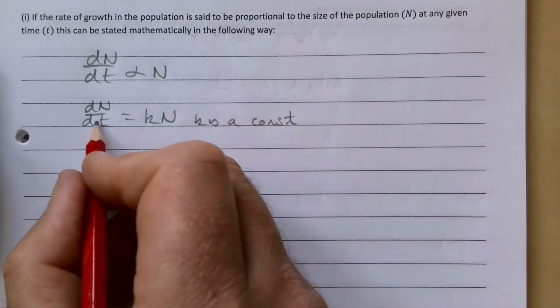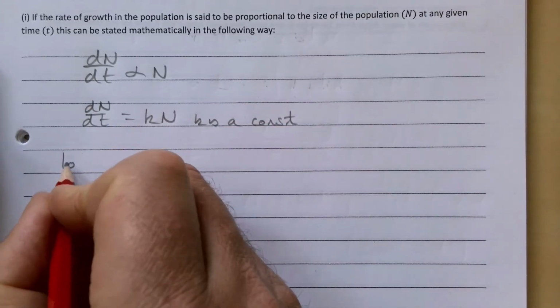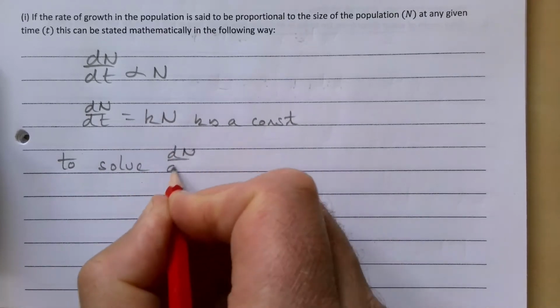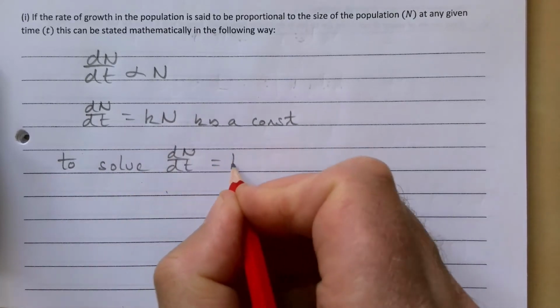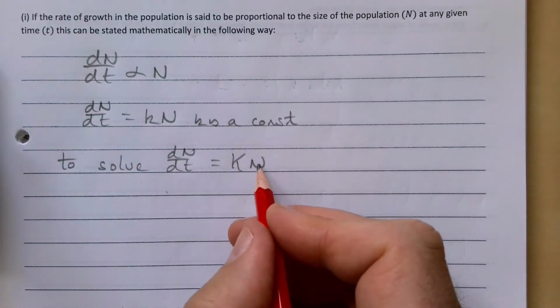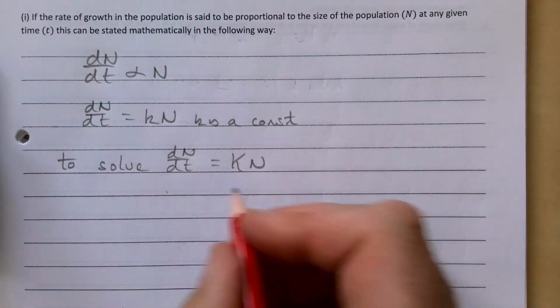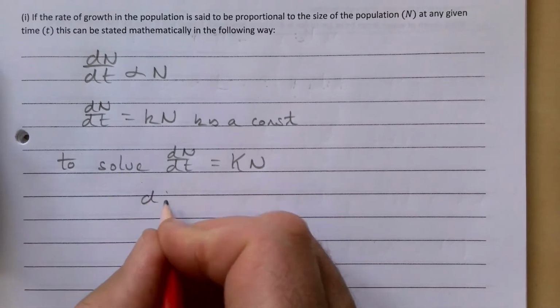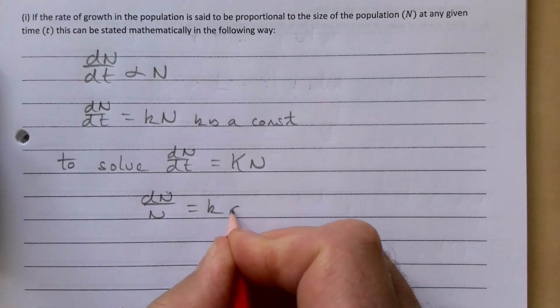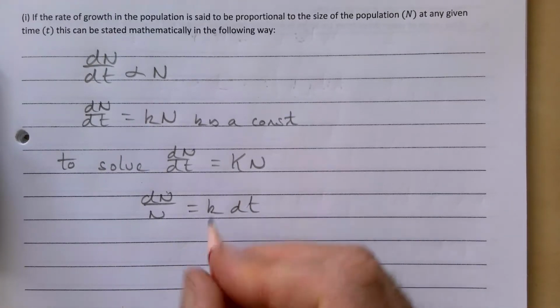And then to solve dn by dt equals kn, we would separate out our variables, anything with an n to this side, anything with a t to this side. So we would have dn over n equals k dt.